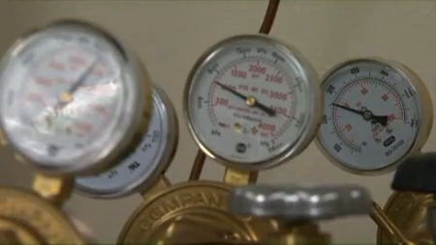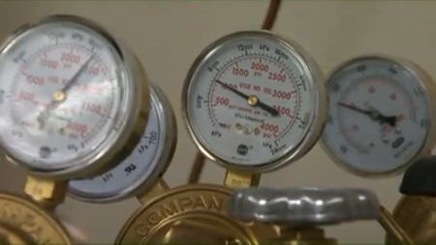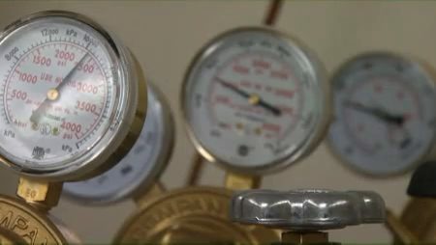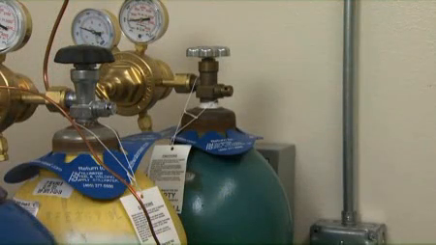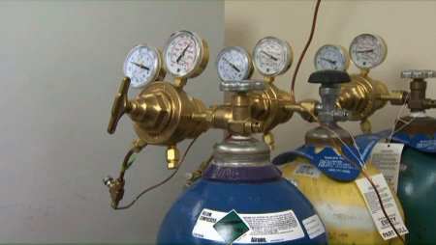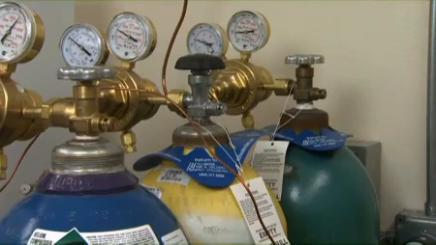There are 3 gases that are necessary for the LECO TruSpec to operate properly. Oxygen, ultra-high purity grade, or UHP, is the combustion gas. Helium, ultra-high purity grade, or UHP, is the carrier gas. And breathing air operates the autosampler.